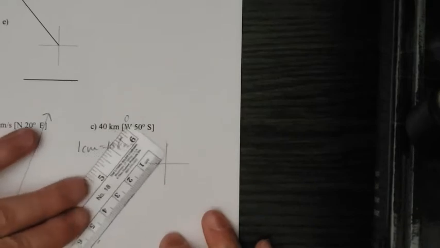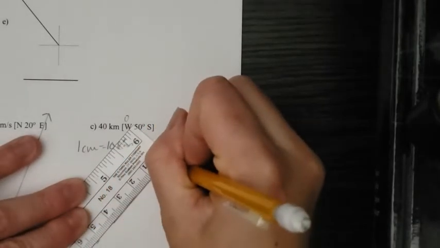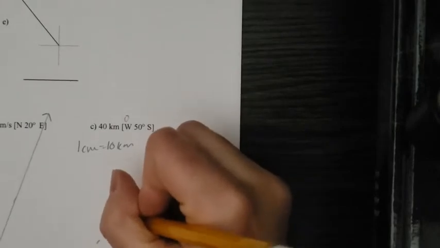And now all I have to do is line it up and draw my line. My line's going to be 4 centimeters. So I have to line this up. So you go right from 4, you draw a line that's exactly 4 centimeters, and you just draw little arrowheads going back. And I'm done.